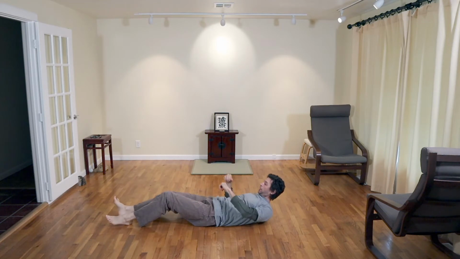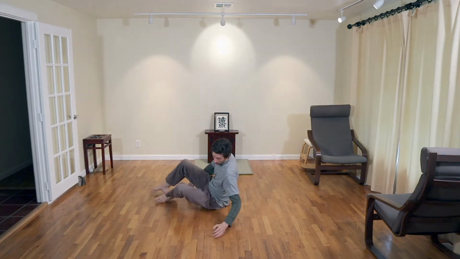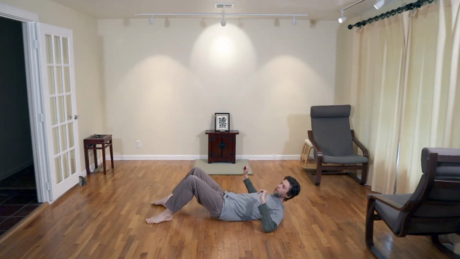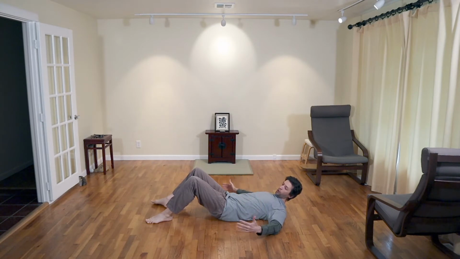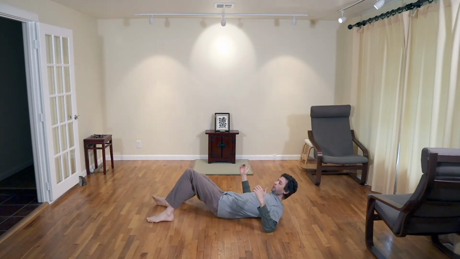So with that in mind, I also want you to think about varying your movement with regards to orientation on the ground, direction, and amplitude. So I'll explain each one of those. So when we're crawling around on the ground, by orientation I mean how your body is oriented on the ground.